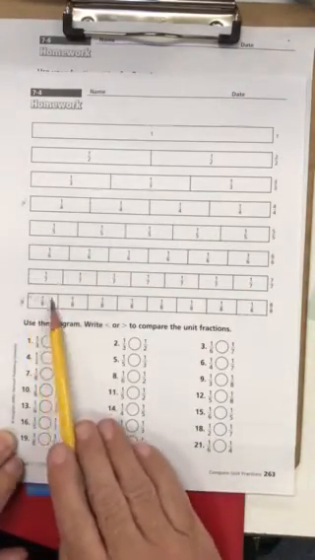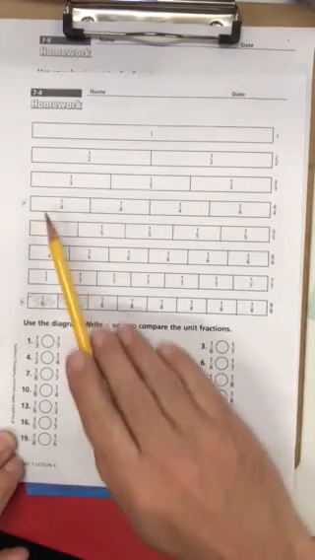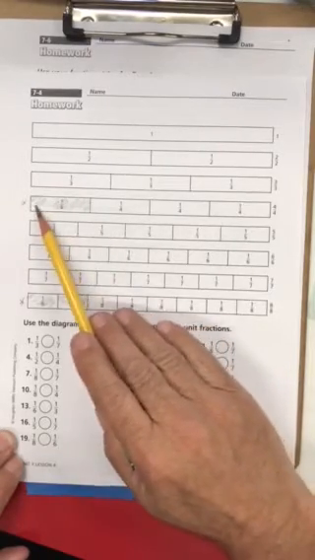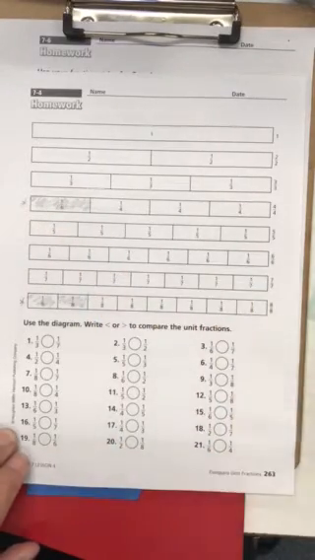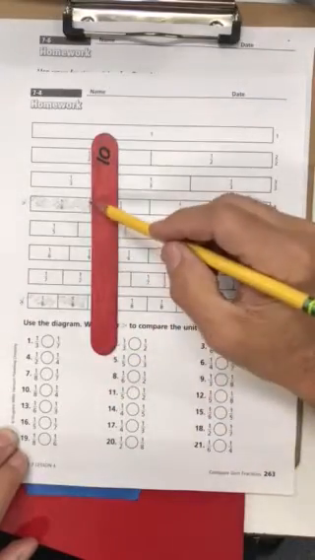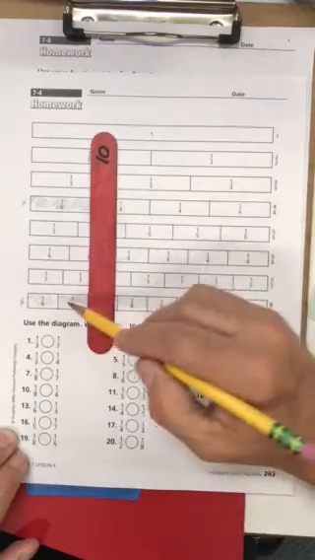If I were to shade in 1/8 plus 1/8, and then I'm shading in 1/4, and then you had a straight edge, you could see that in a straight edge, 1/4 is the same as 2 eighths.